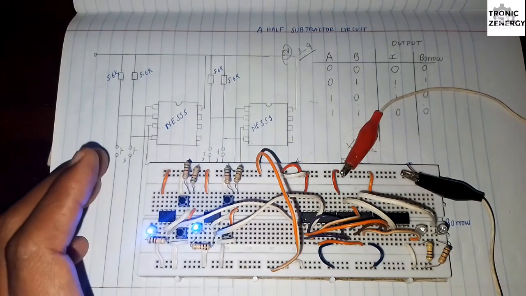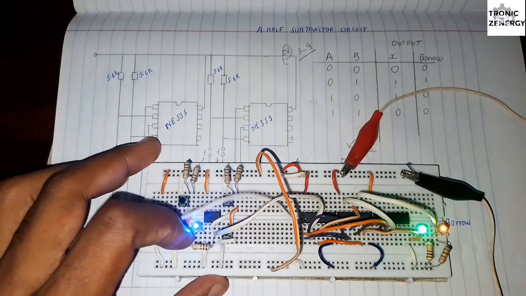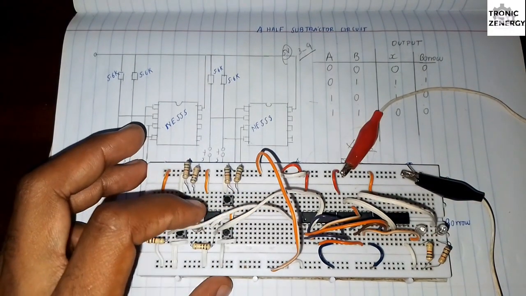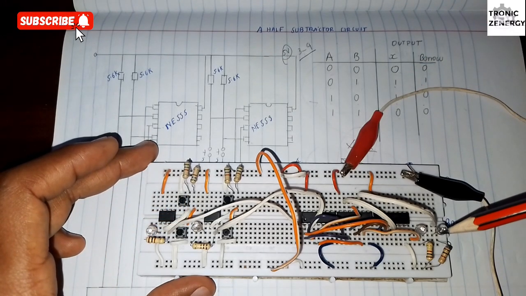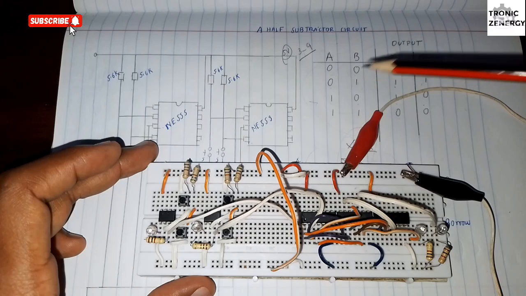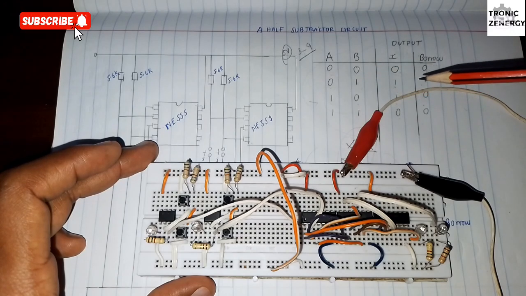So let's do that again and see the connection. When all inputs are off, the output is off and the borrow is off. When B is on, the output is 1 and the borrow is 1.